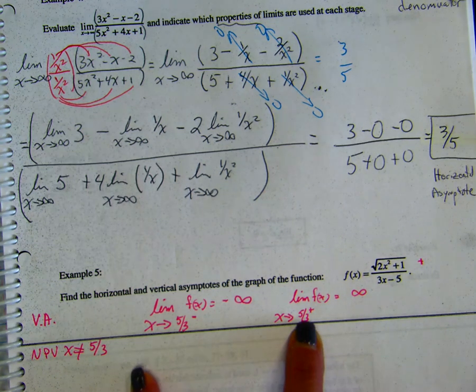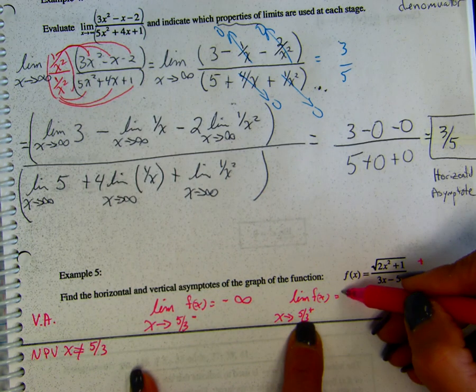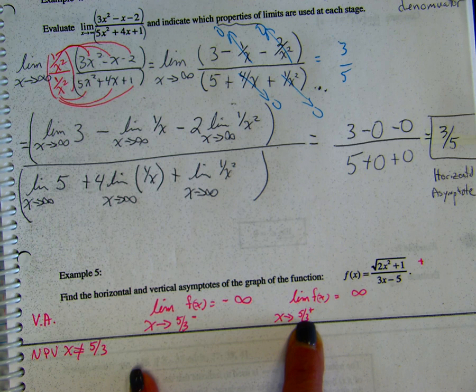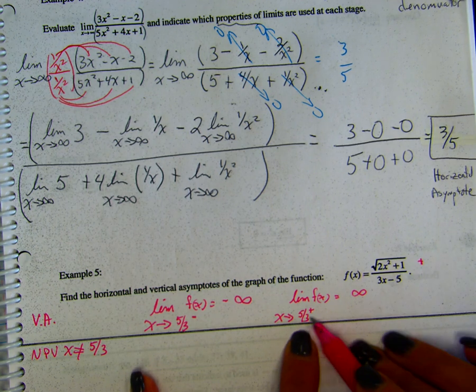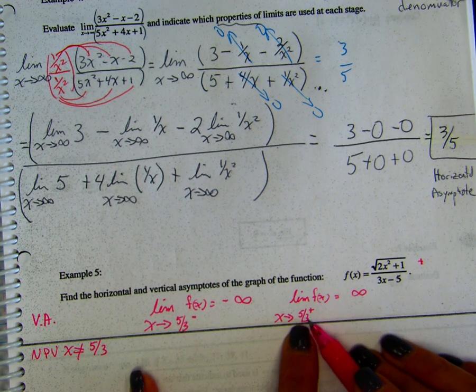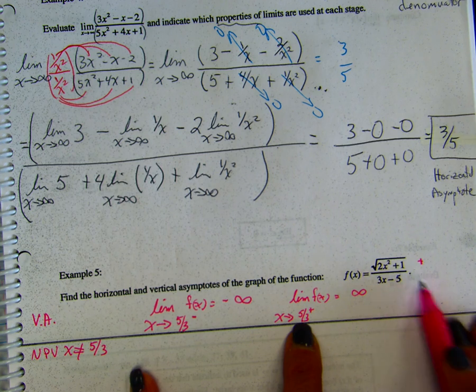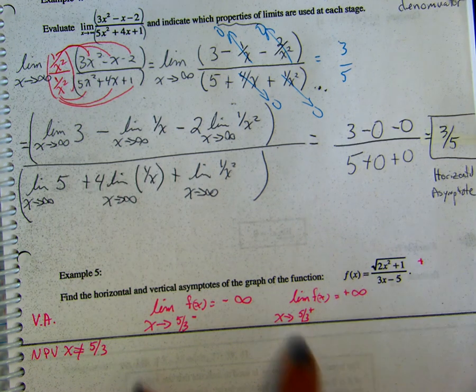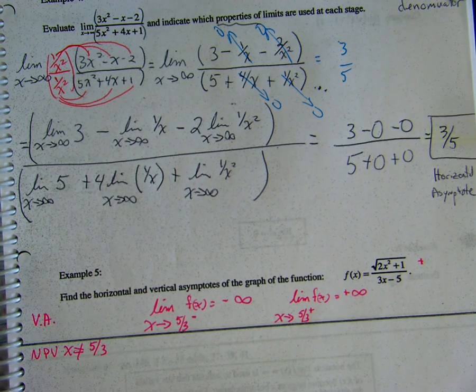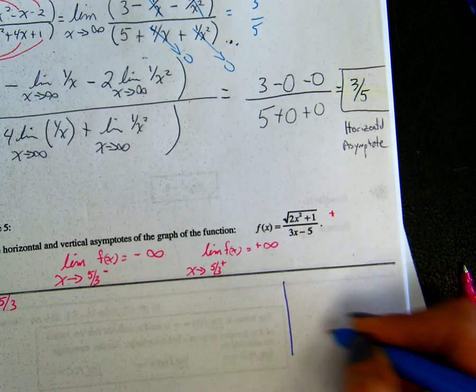So this vertical asymptote at 5 over 3 is going to be infinity. The question is, am I going to put a plus or a minus in front? So if I choose a number for x that is bigger than 5 over 3, like 6 over 3, the denominator will be positive, and positive over positive means positive infinity.